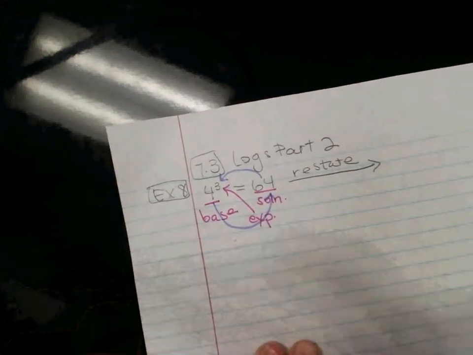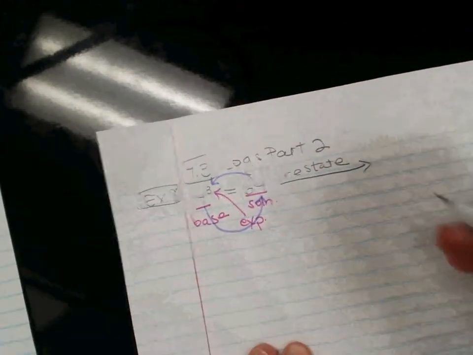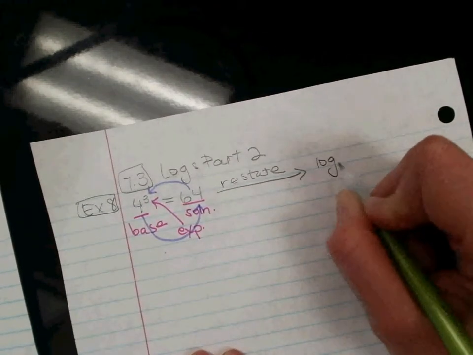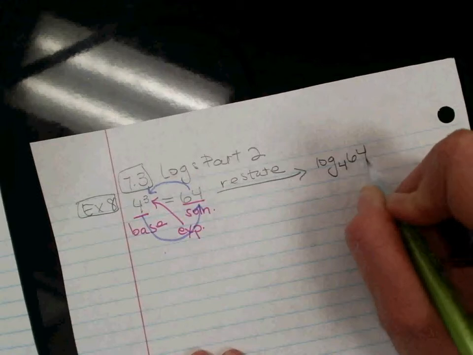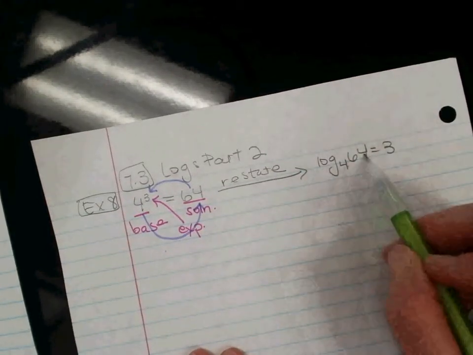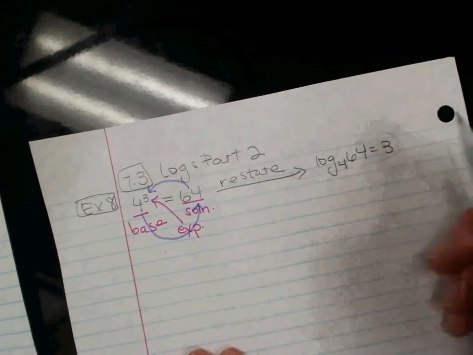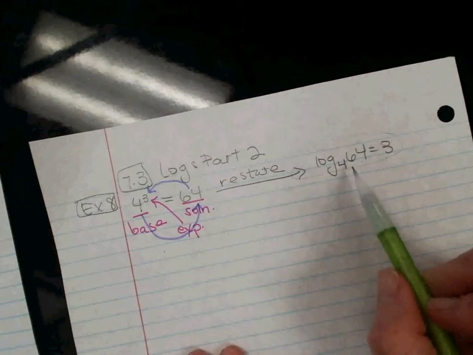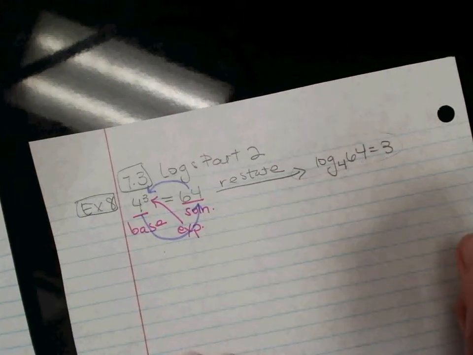So that gives me, yes. Would it be log of 4 64 equals 3? Yes, nicely done. And don't forget, we say log base 4 of 64 equals 3. But yes, you got it right. That is it. You just have to be able to restate that.